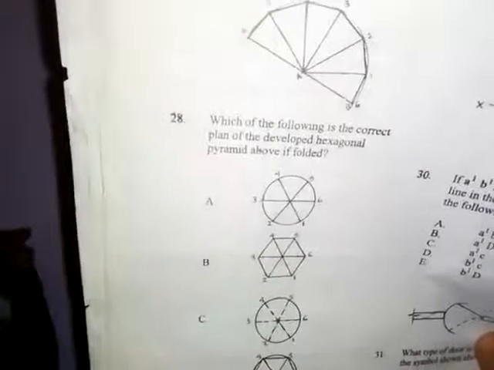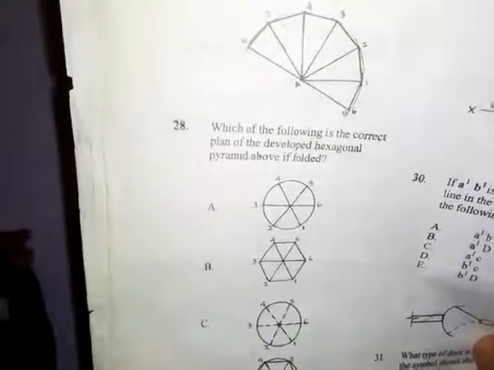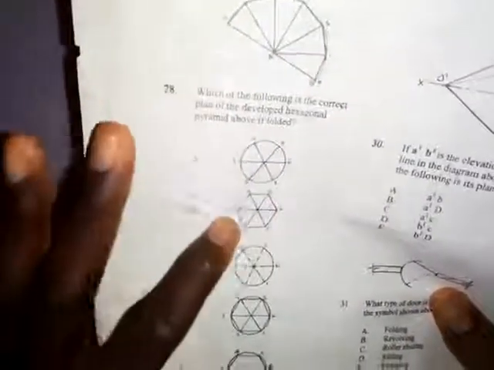28. Which of the following is the correct plan of the developed hexagonal pyramid above if folded? So if this is folded, we are going to have option B as the plan. Option B is the plan. So we are going to have a hexagon. So the correct answer is option B.